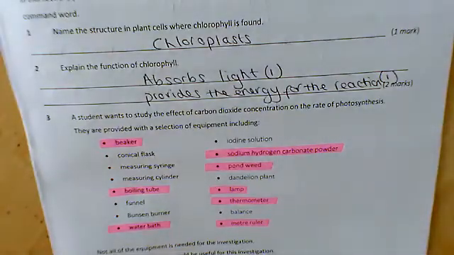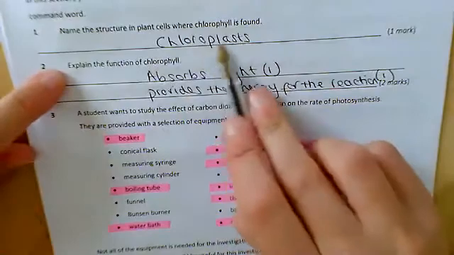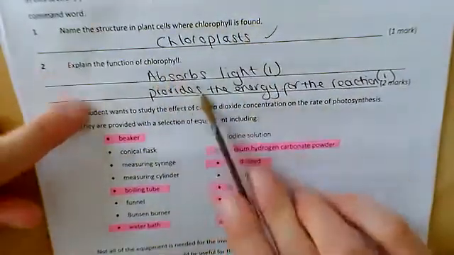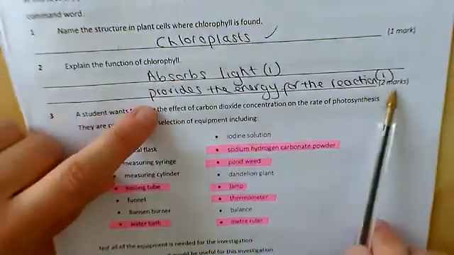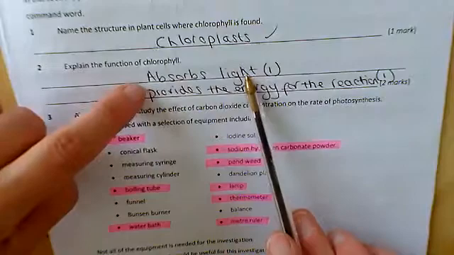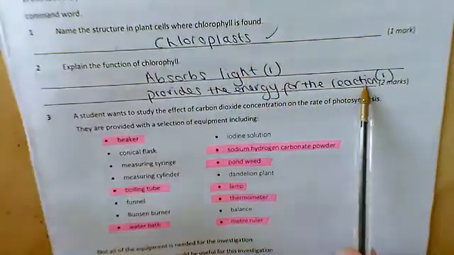Okay then guys, let's go through the answers. So first ones are really easy. Name the structure in the plant cells where chlorophyll is found. So we know that's in the chloroplast, 1 mark. Explain the function of chlorophyll. So we've got 2 marks here, so we've got to write in quite a lot of detail. So it absorbs the light and the light provides the energy for the reaction, okay, for that 2nd mark.